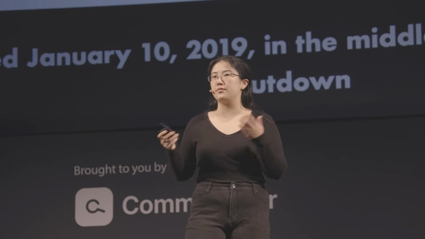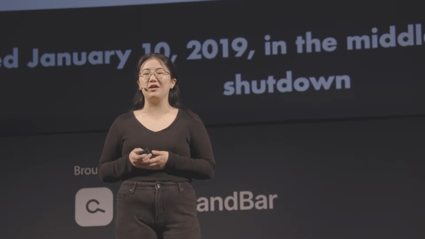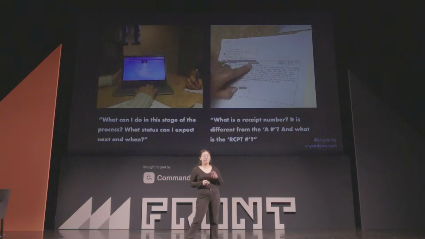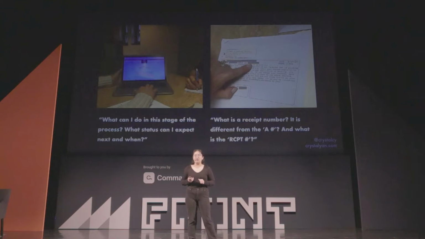So we did some light usability testing after that launch, and we found there was still a lot of work that we could do to improve that content. One of those, for example, was we had this Case Status Online tool. Even after someone entered their number, we still got a lot of questions around what exactly can I do in this stage of the process, and what exactly is happening next.